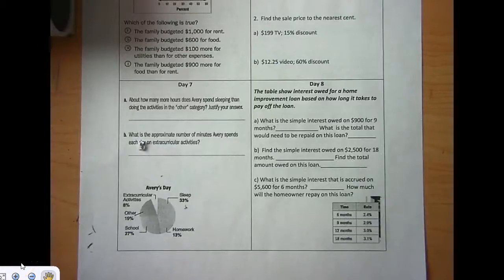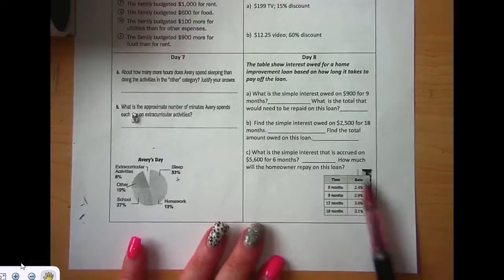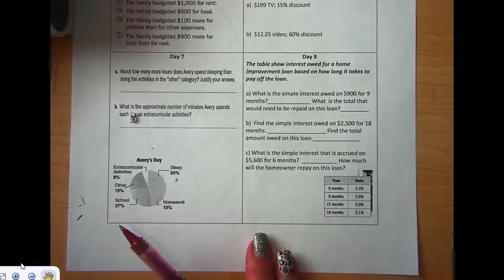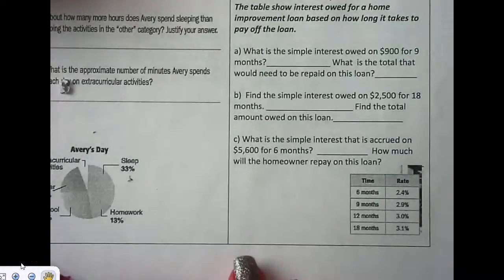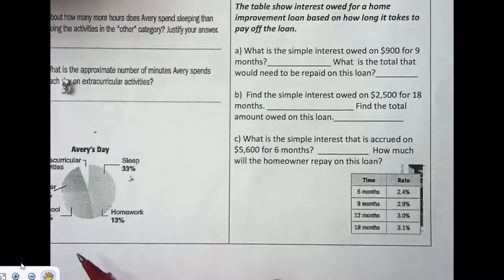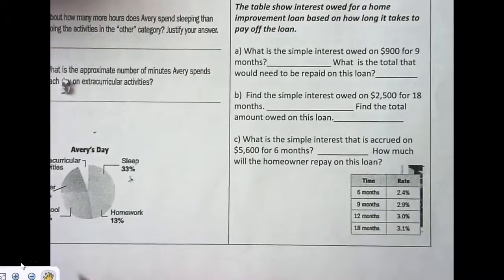Day 8 warm up. The table shows interest owed for a home improvement loan based on how long it takes to pay off the loan. So we've got a chart down here. The interest rate is going to vary based on how long the person needs to borrow the money. This is a real life situation.